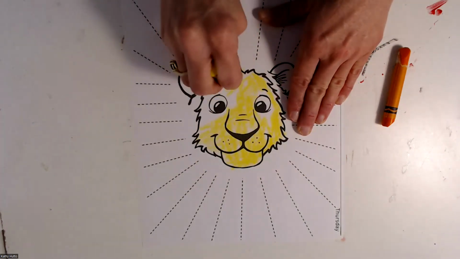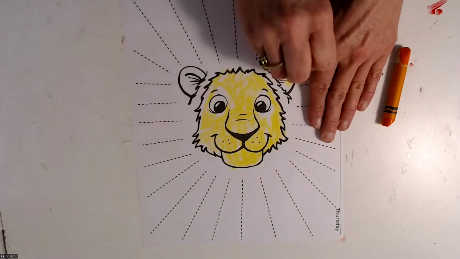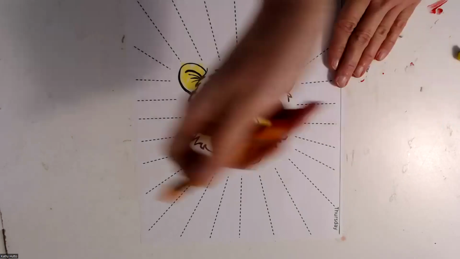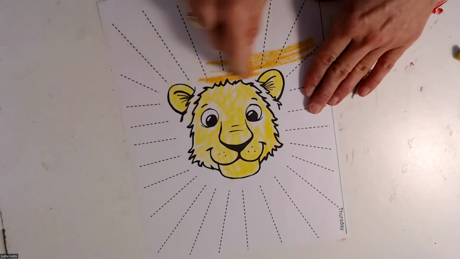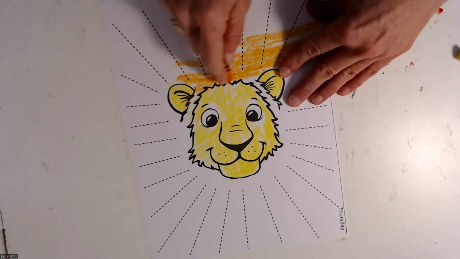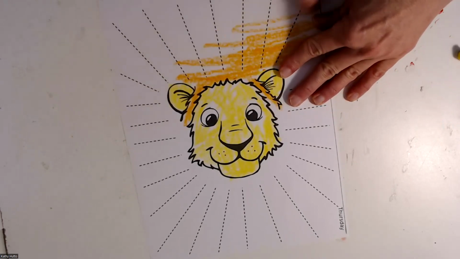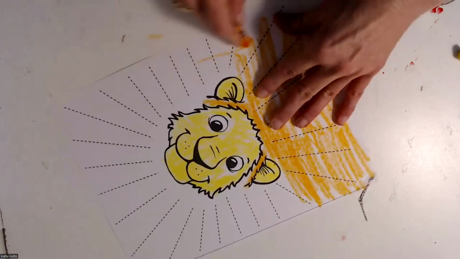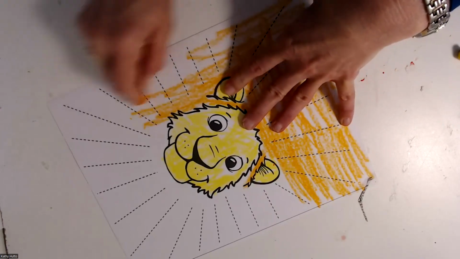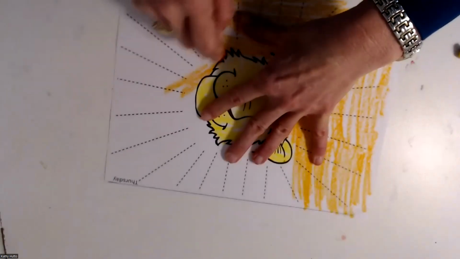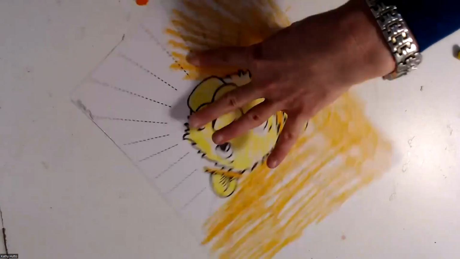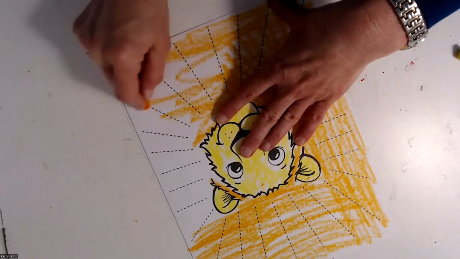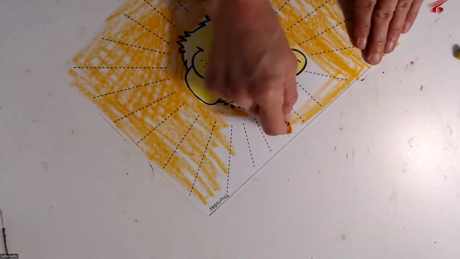Okay, so we're coloring the face. I'm just coloring the face yellow and also the ears. And then I'm going to color all around the rest of the paper orange. We're going to make the mane. You can see these dotted lines, and we're going to cut those. So once you get finished coloring, you can grab your scissors. We've got a lot of cutting to do.